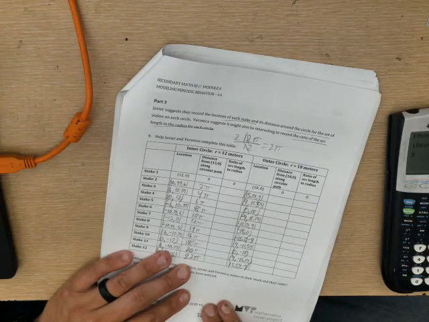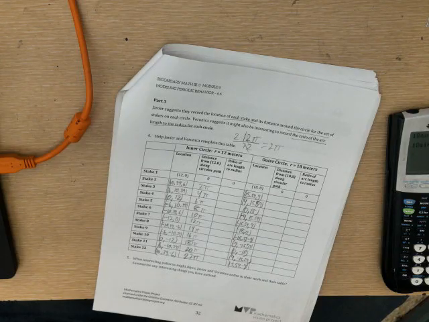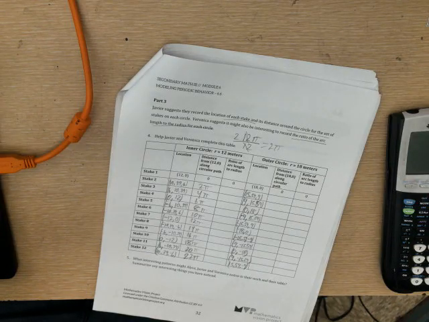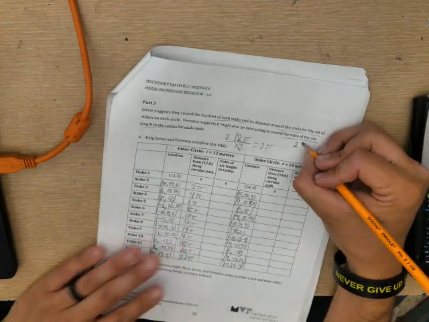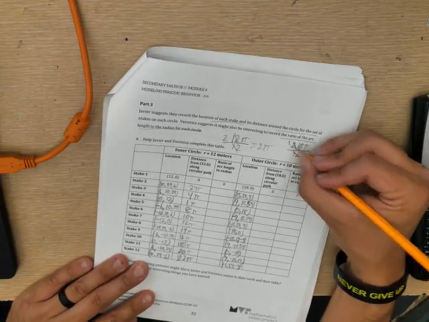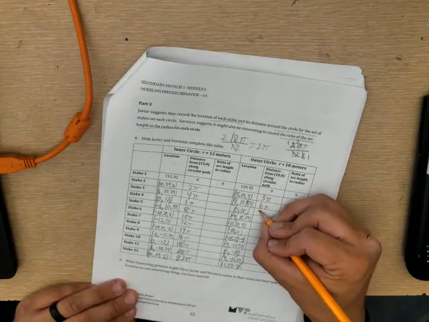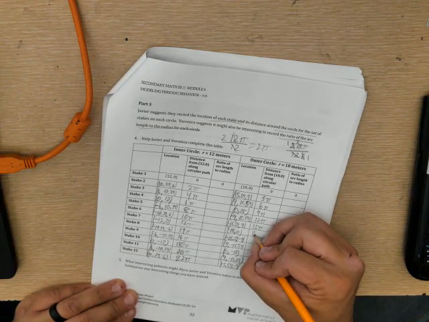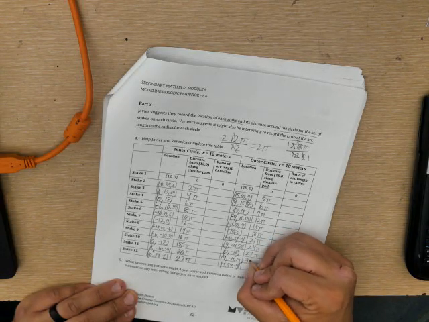Now, the second one should be 2 times 18 pi divided by 12. So 12 divided by 2 is 6, so that's 3. So 3 pi, 3 plus 3 is 6, plus 3 is 9, plus 3 is 12, plus 3 is 15, plus 3 is 18, then 21, 24, 27, 30, and 33.